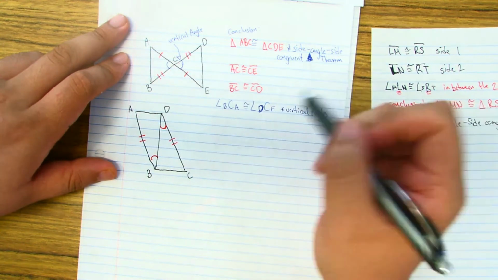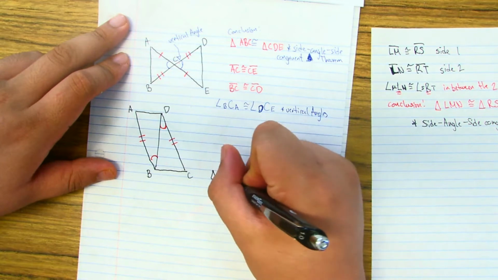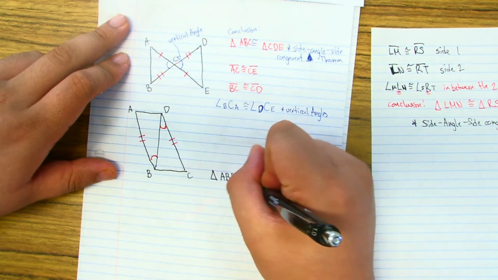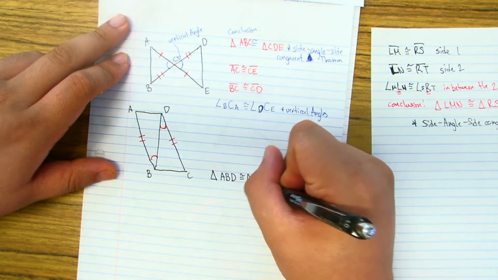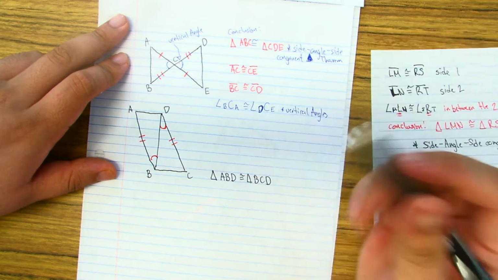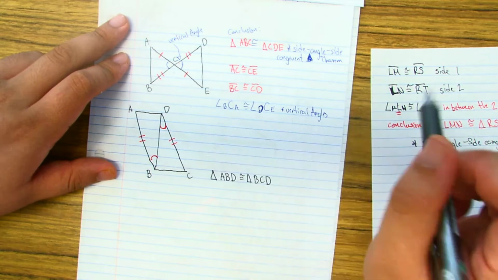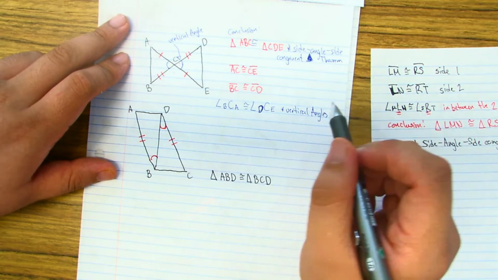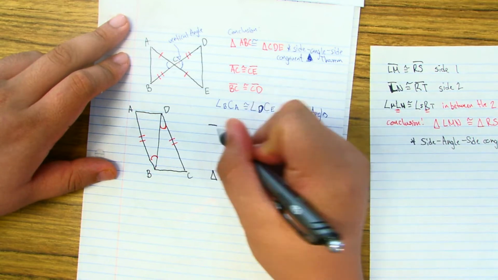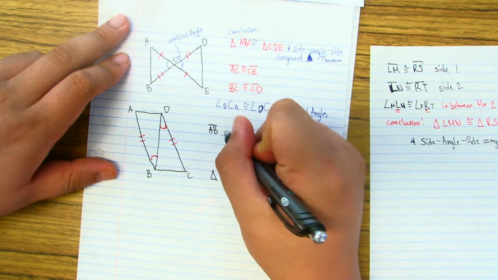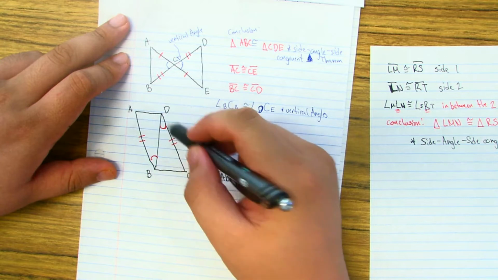So here we have to prove whether triangle ABD is congruent to BCD, or are they not congruent? I can just cross it out if they're not congruent, right? Do we have enough information to prove that they are not congruent? Or do we have enough information to prove they are congruent? So here we can write down several facts. We can point out that AB is congruent to segment DC.